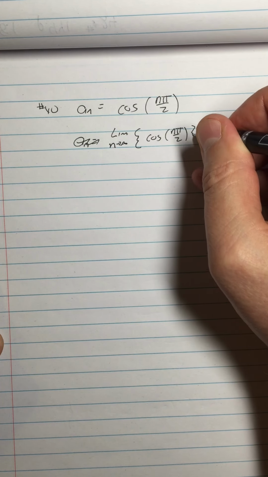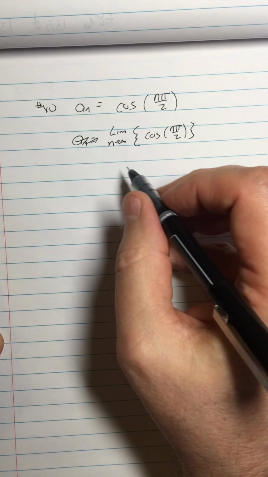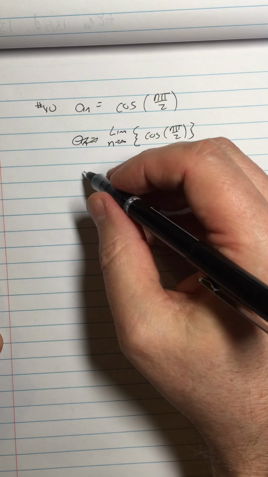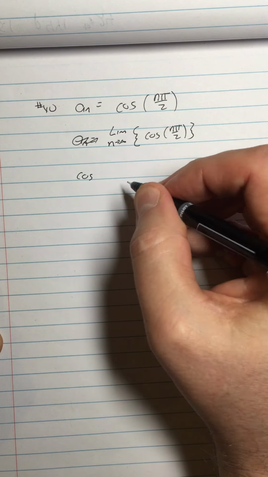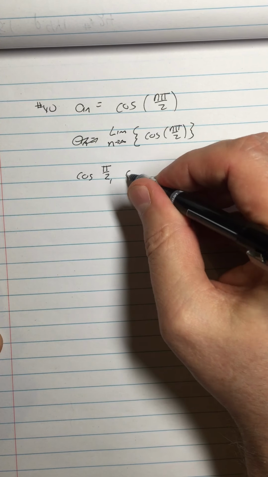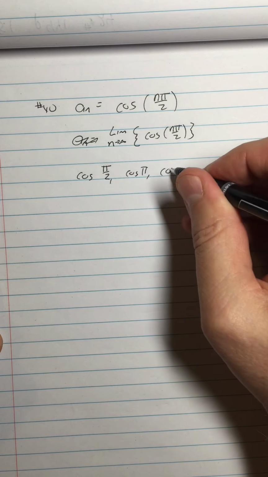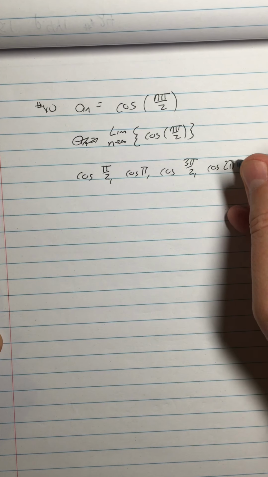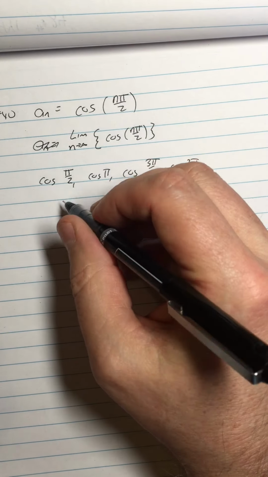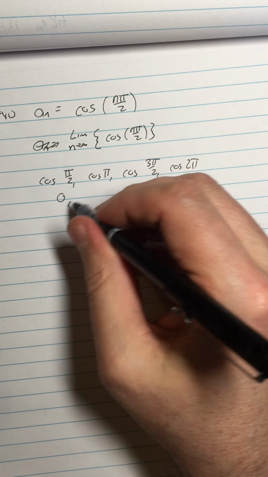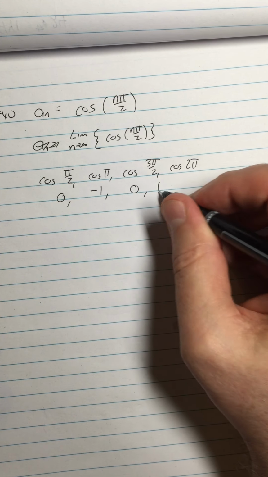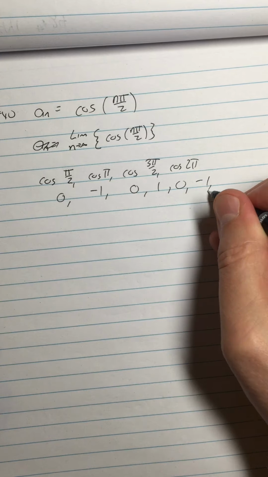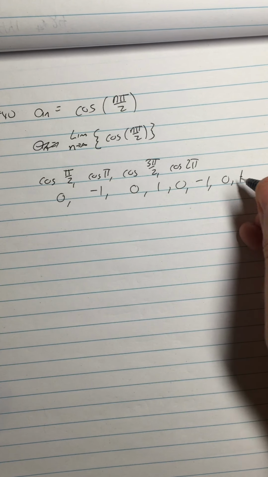It might be helpful to think about what that is doing. It's going to go cosine of 1 pi over 2, then cosine of pi, then cosine of 3 pi over 2, then cosine of 2 pi, and this is going to repeat the cycle. So cosine of pi over 2 is 0, negative 1, 0, 1, 0. You can see what this is doing: 0, 1, 0, negative 1.